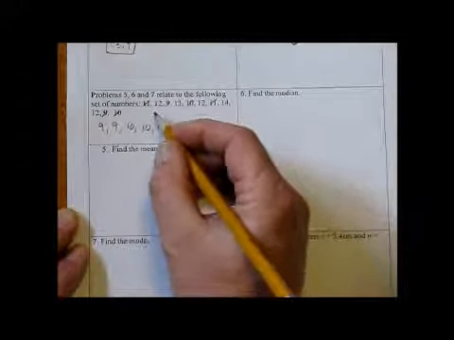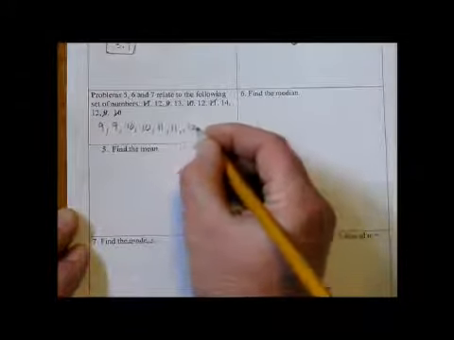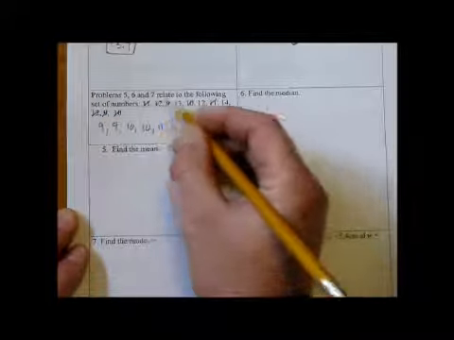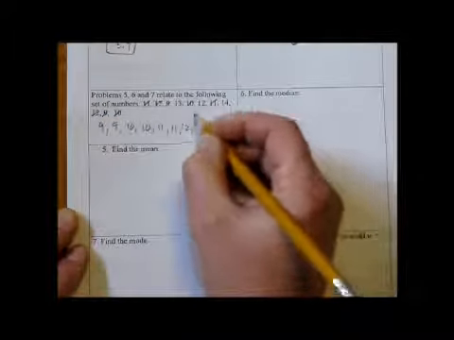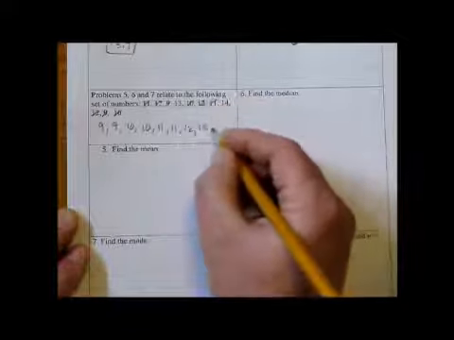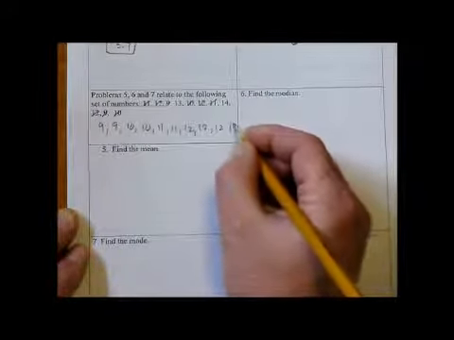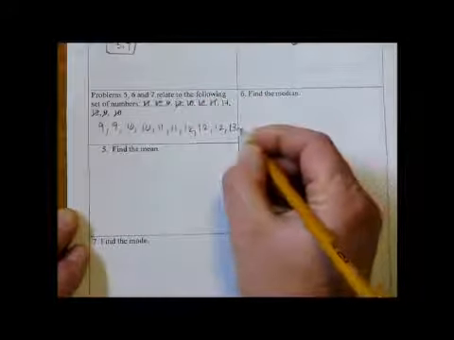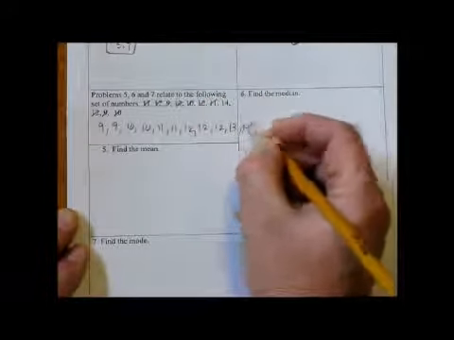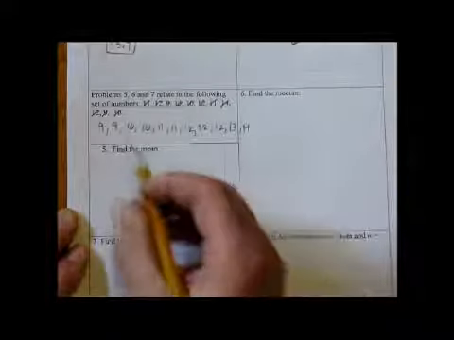Let's see, I have a 12, cross it out, another 12, cross it out, another 12, cross it out, a 13, I'll cross it out, and a 14, and I'll cross it out. Okay, so I have those.